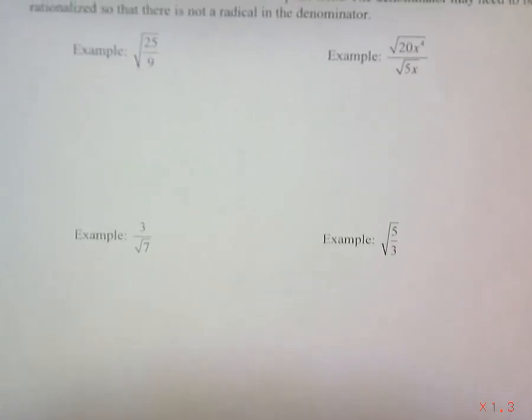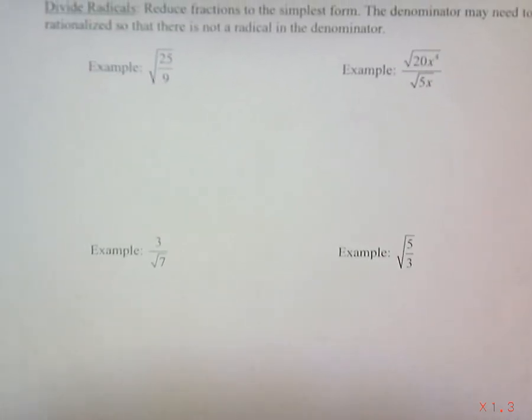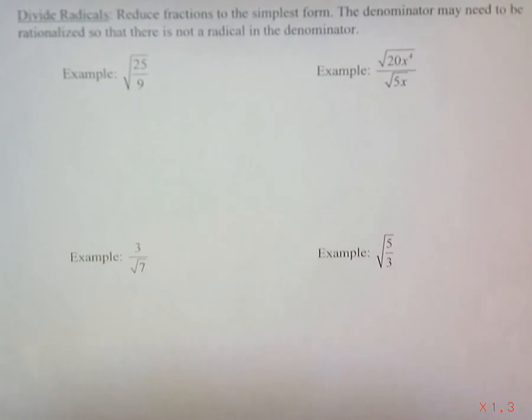The next page, and there are 3 pages to these notes. The next page is talking about dividing radicals. So in dividing radicals, you're just trying to reduce the fractions to simplest form, and you may have to use a technique called rationalizing the denominator.